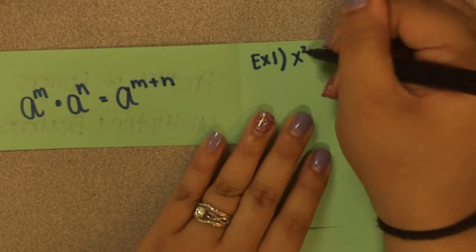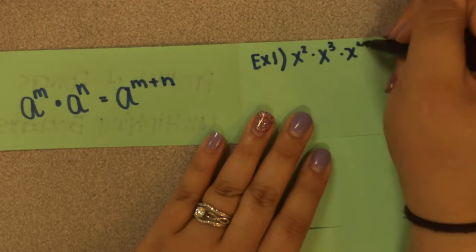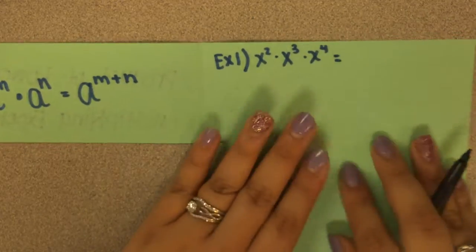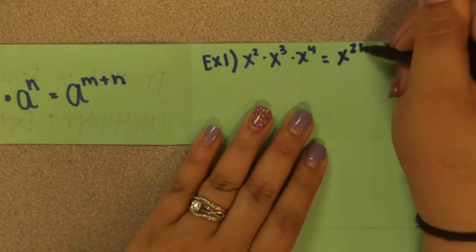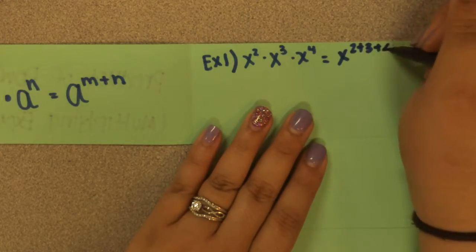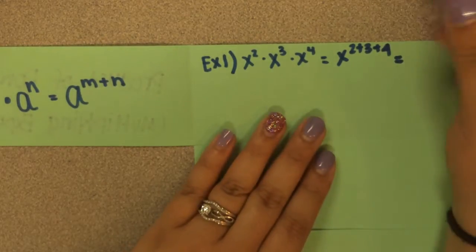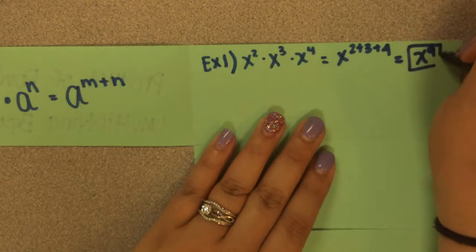If I have x to the 2 times x to the 3 times x to the 4, I'm multiplying all of these. You could expand them out, but I'm just going to do my rule, 2 plus 3 plus 4. And 2 plus 3 plus 4 is x to the 9.